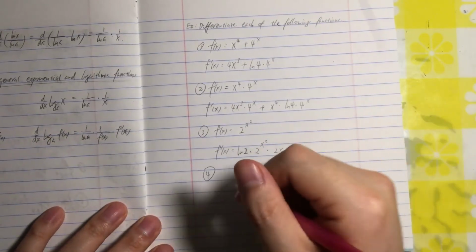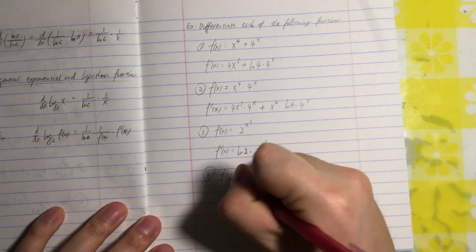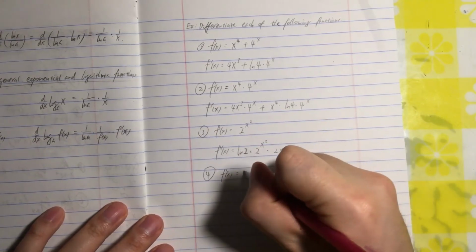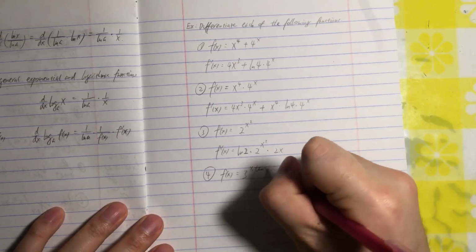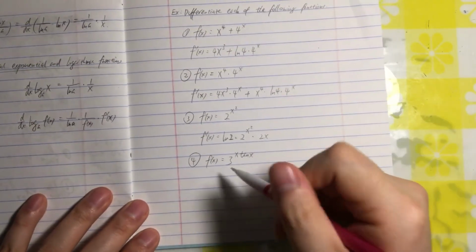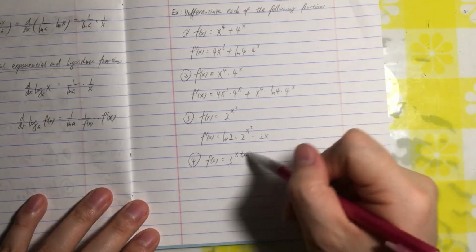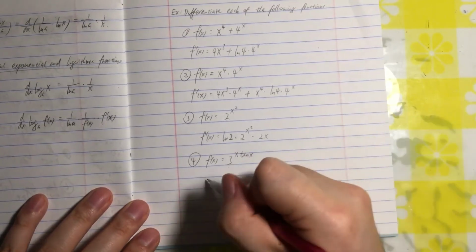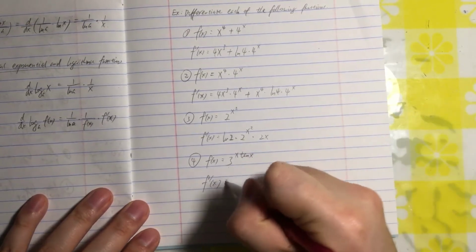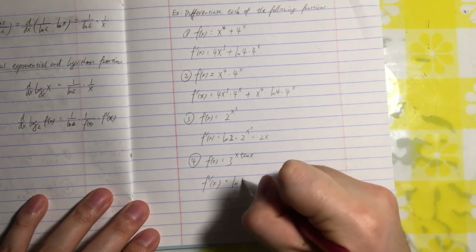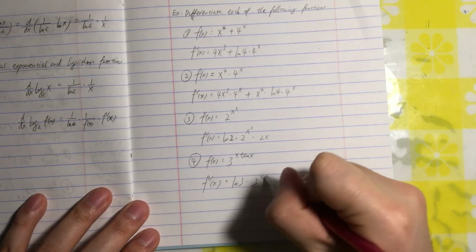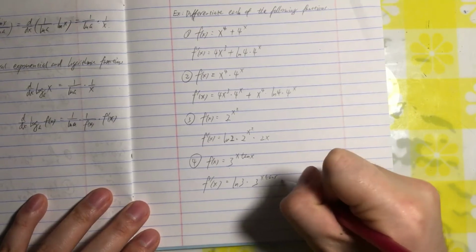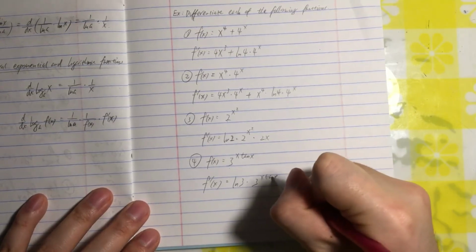Next example, f of x is 3 to the power of x times tangent x. Here we have 3 to the power of some function. Apply chain rule. We get ln of 3 times the function itself times the derivative of the exponent.